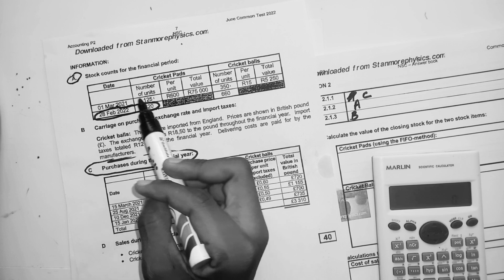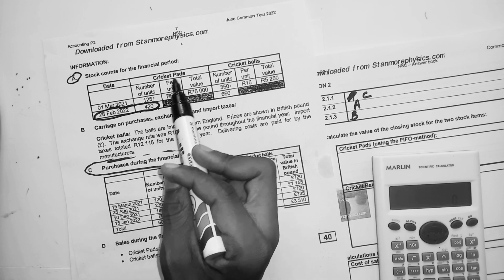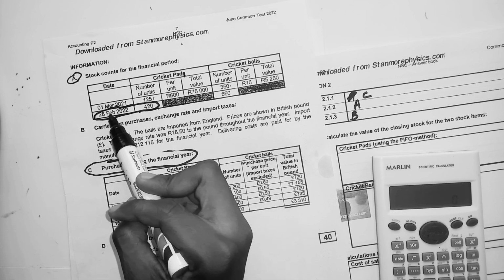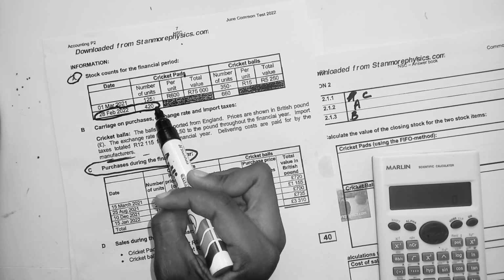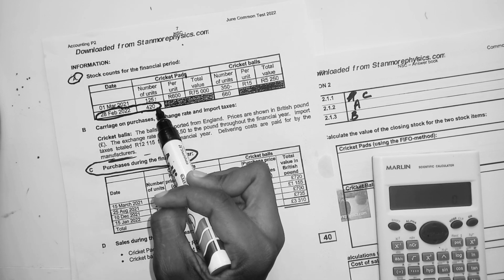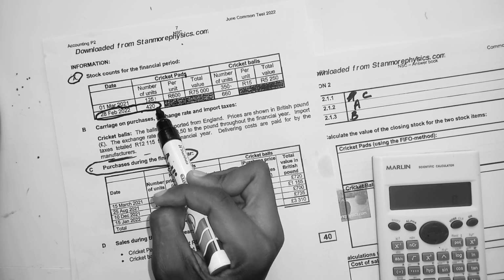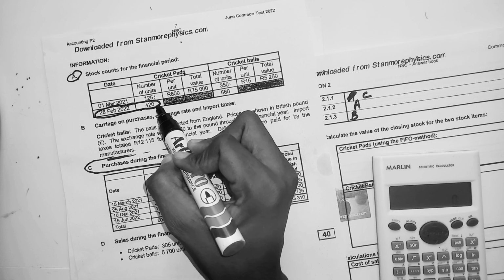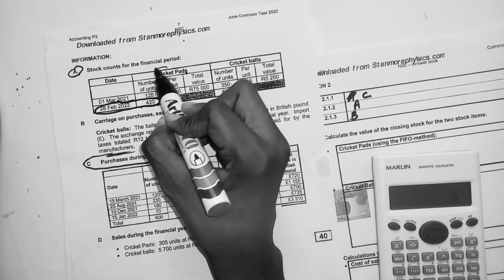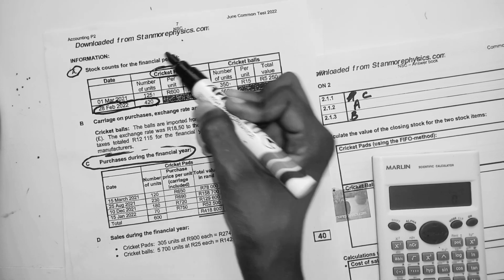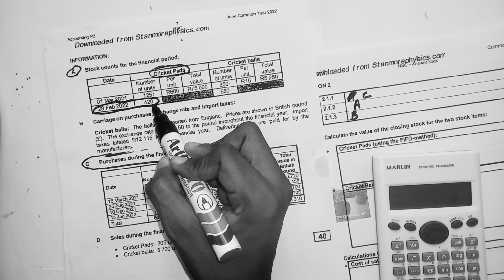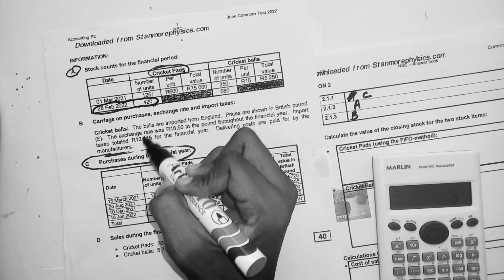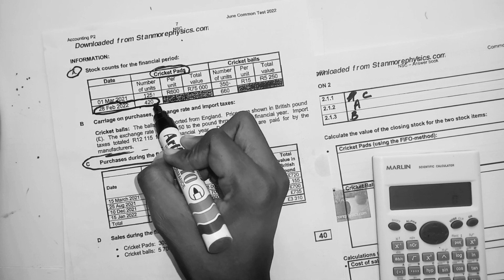On 1 March, we have 125 units of cricket pads, which is the beginning of our financial year. Then 28 February, we have 420 units of cricket pads. What does that mean? This is the number of cricket pads that we are left with at the end of the year. This is the remaining stock. This is the closing stock, right?